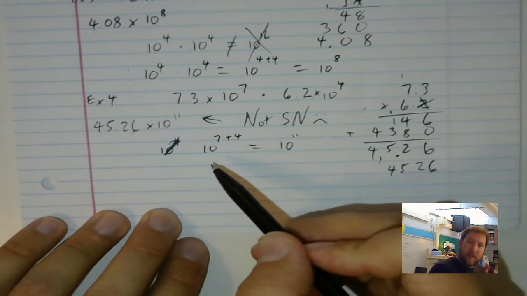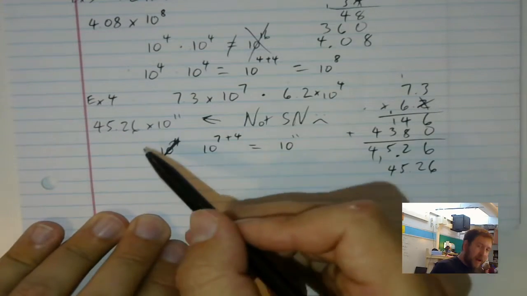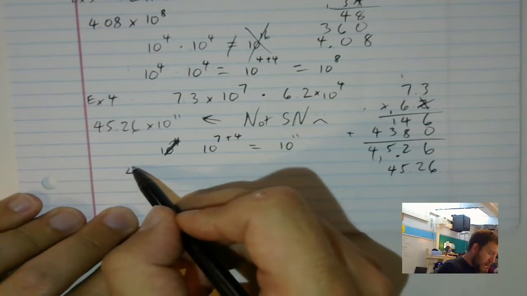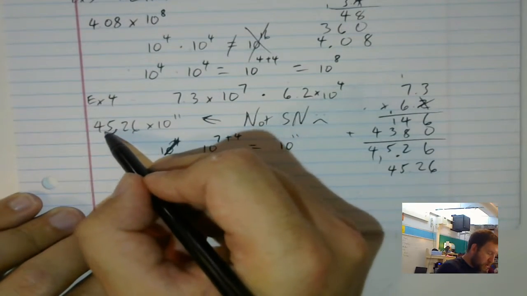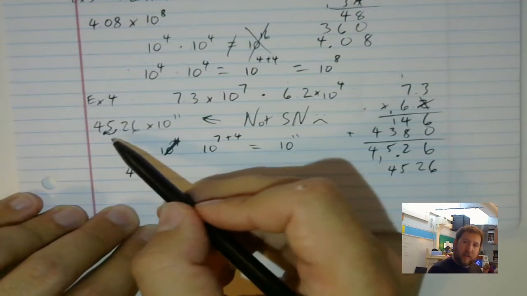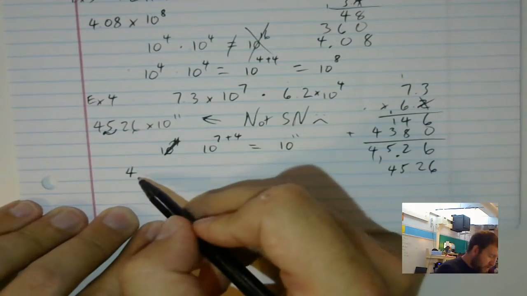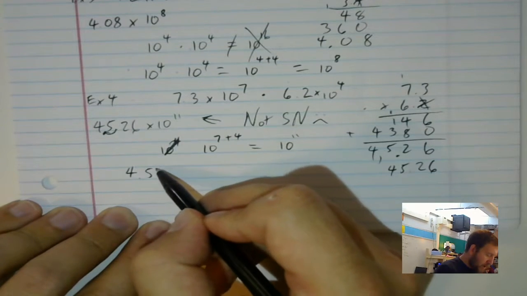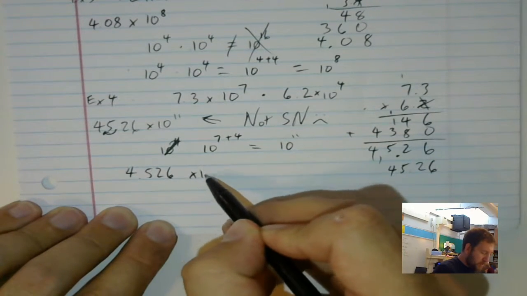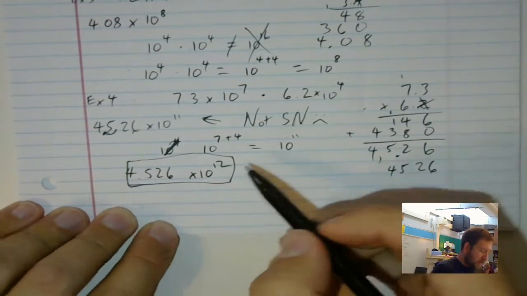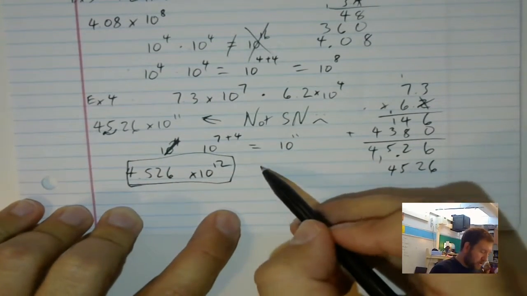I'm going to use the last bit of my paper to remind us how to make this into scientific notation. I am going to move the decimal point one place over. And whenever I move it to the left like that, that means I add one more to the exponent here. So I can write it as 4.526 times 10 to the 12th. And now I'm correct because this is scientific notation.